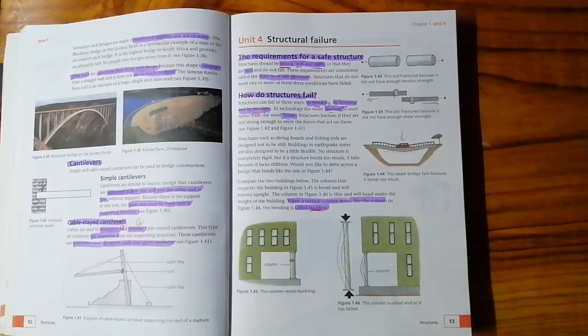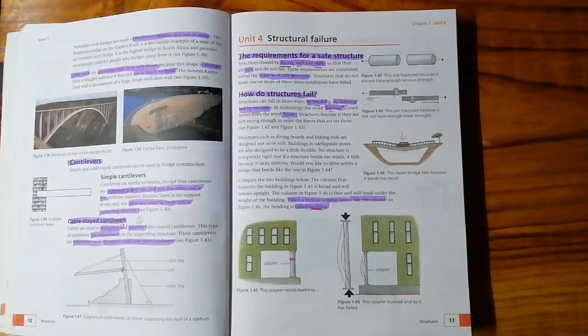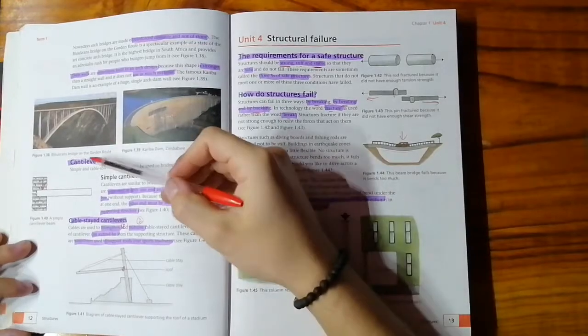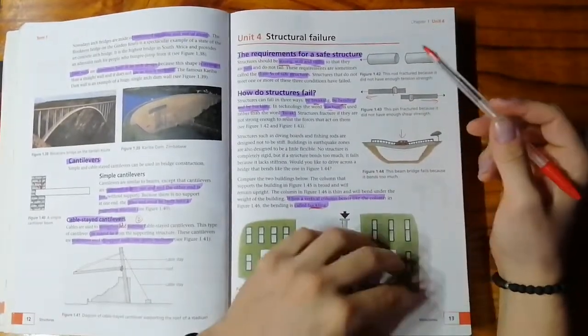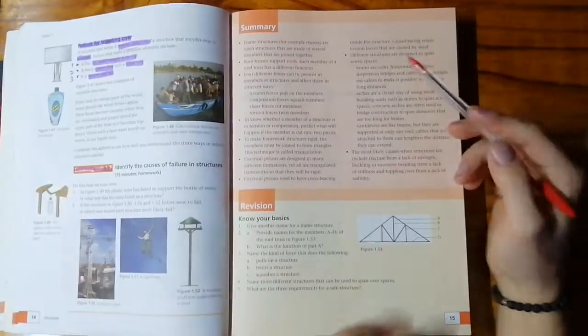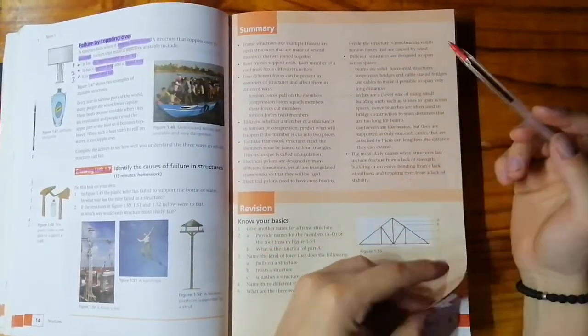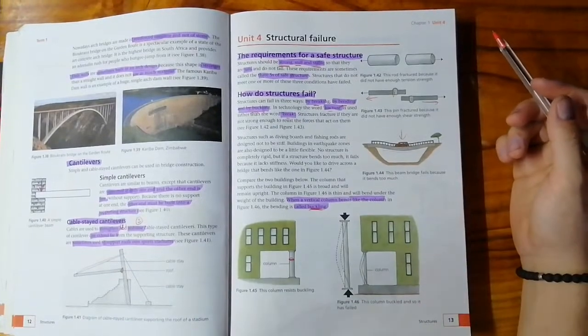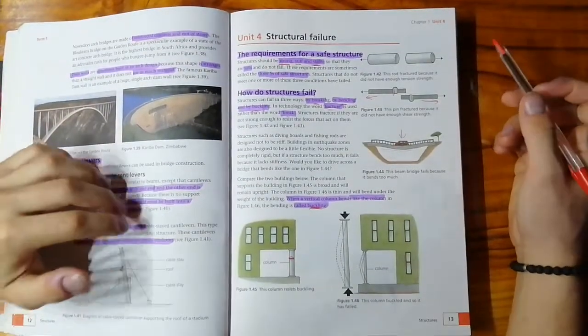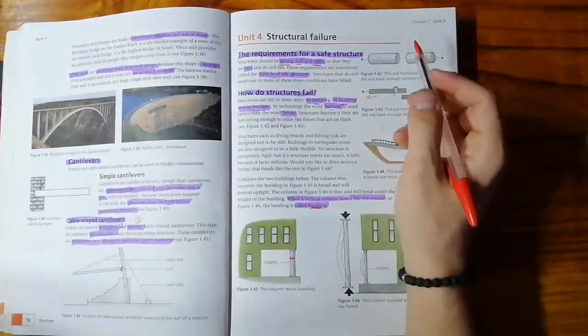So guys, in the previous video, we finished on page 12 with the two types of cantilevers. We're now going to continue with unit 4, page 13. We're just going to do these 2 pages, then I'm going to go to the revision activity and tell you which ones you must do. So page 13, the requirements for a safe structure.